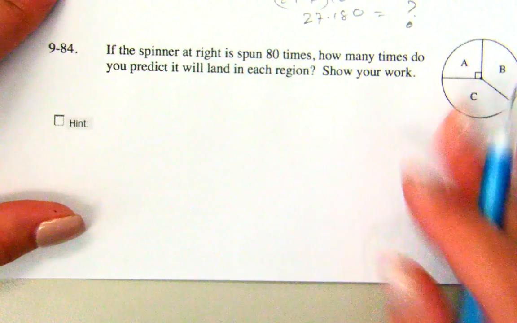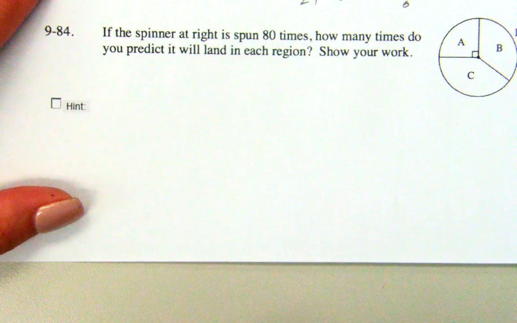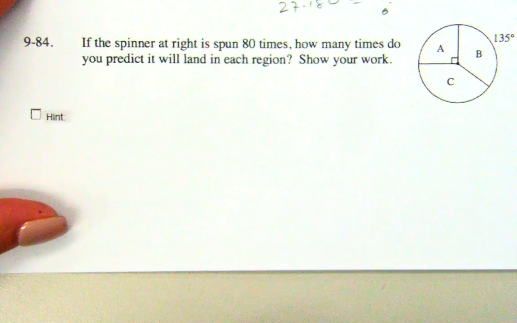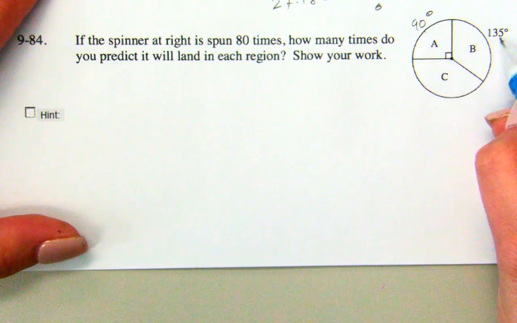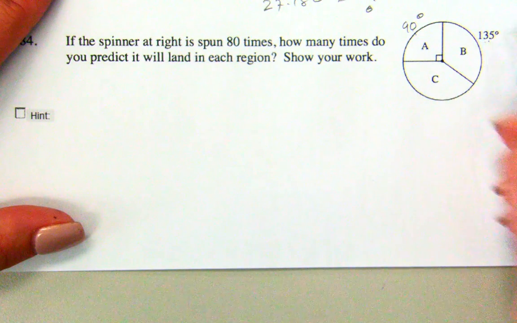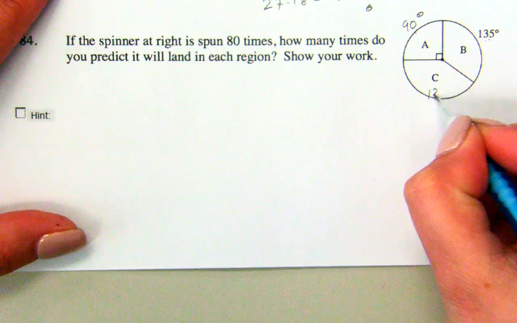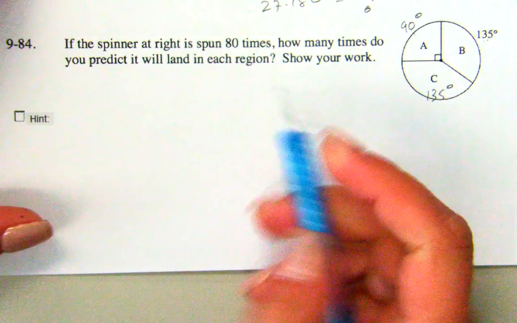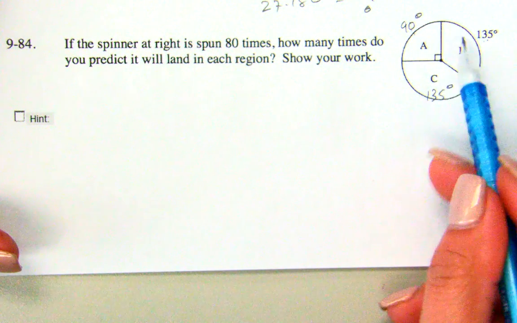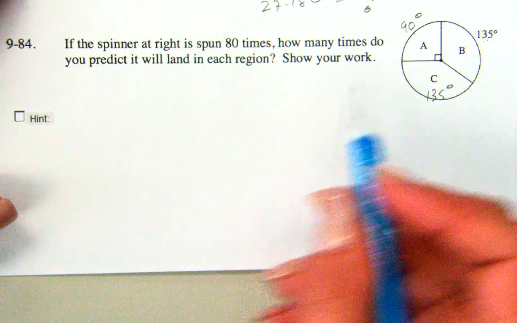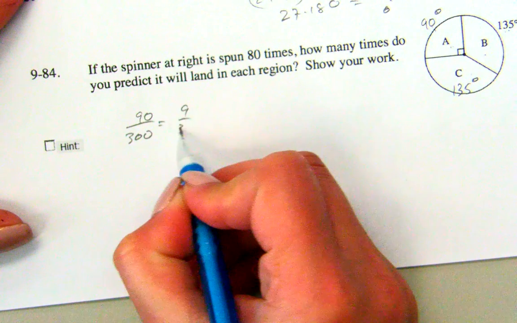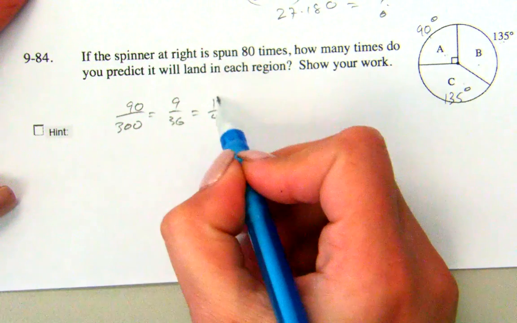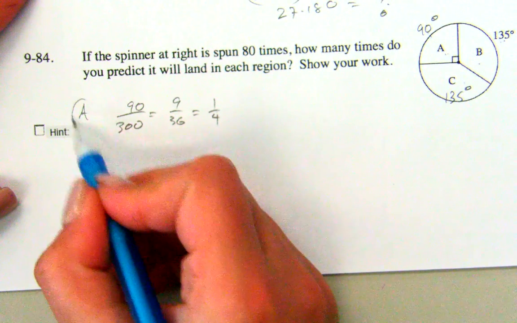Yay! If the spinner at the right is spun 80 times, how many times do you predict it will land in each region? Show your work. Okay, so this is obviously 90 degrees, right? 90 degrees, 135 degrees. If you add those up and take away from 360, you should get 135 degrees for that one right there. Each region has a different probability because not every region is the same shape, except for B and C, but A kind of ruins it. So 90 out of 360 gives you 9 out of 36, better known as 1/4. So 1/4 is the probability of getting region A.